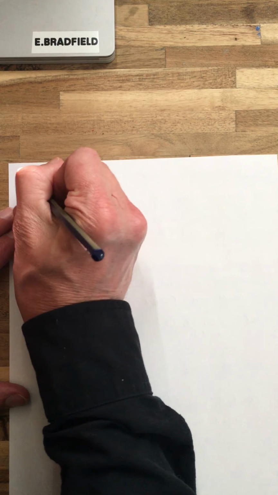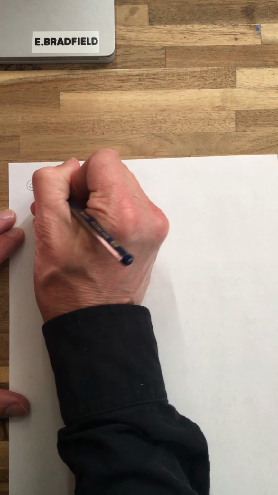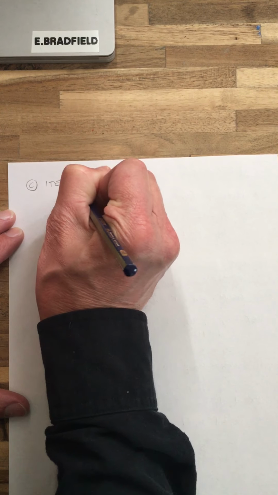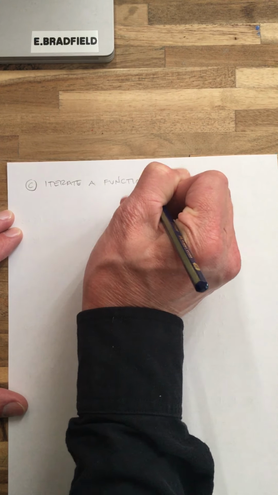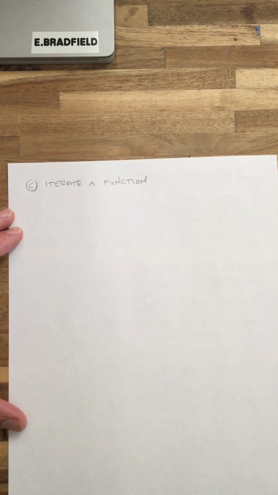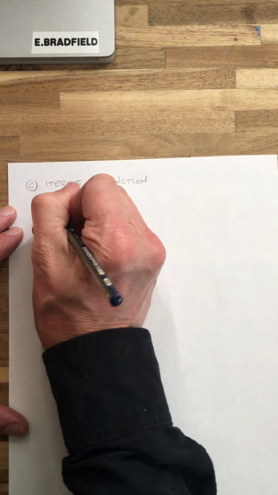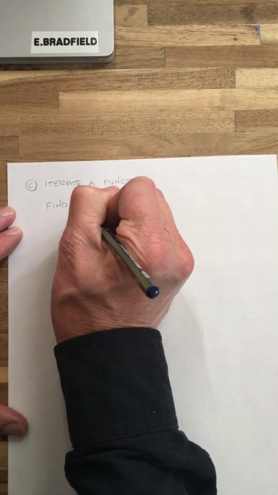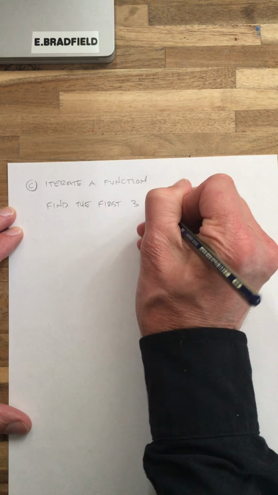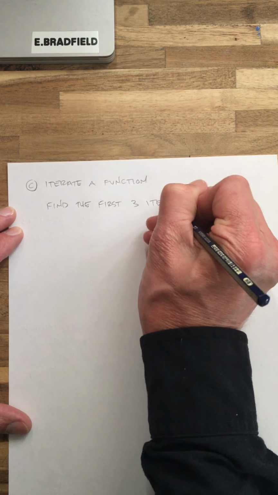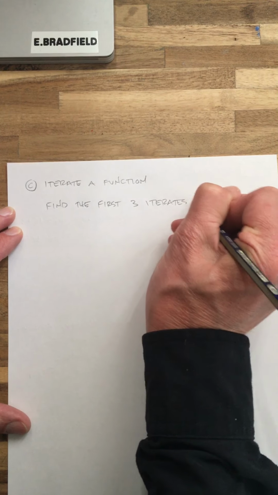All right, let's do a couple more things. One last thing: iterate a function. I guess basically what that means is write the next terms. So find the first 3 iterates.